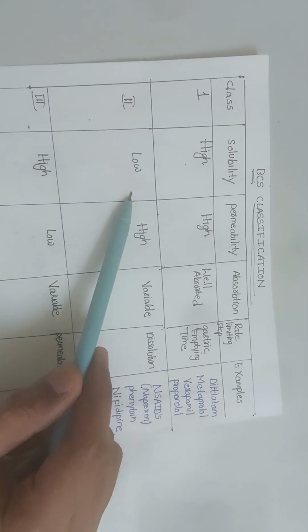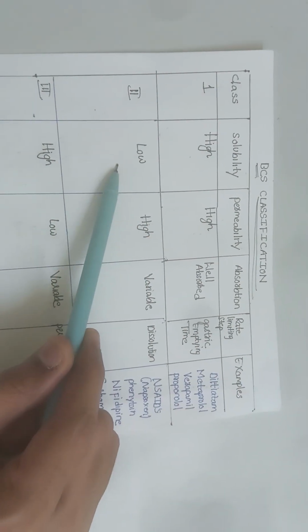And class 2 is low solubility and high permeability, where the absorption is variable. Here the rate limiting step is dissolution, because when the solubility is low we have to improve the dissolution, so dissolution can be improved. The examples are NSAIDs, mainly naproxen and ketoprofen, phenytoin, nifedipine, again a calcium channel blocker, carbamazepine, and ketoconazole. These are the examples of your class 2 BCS classification.